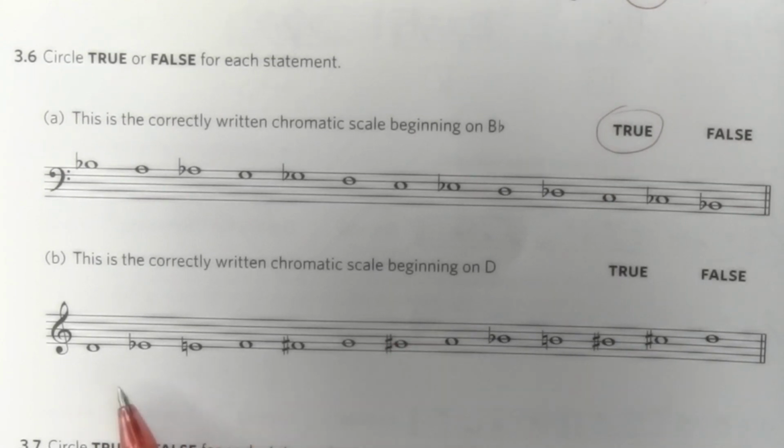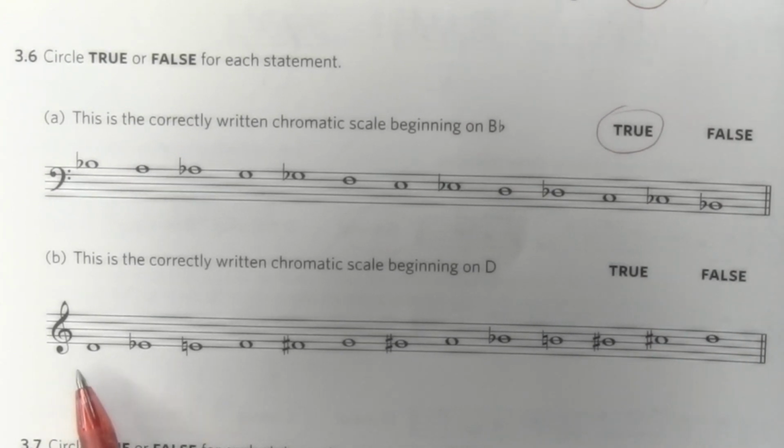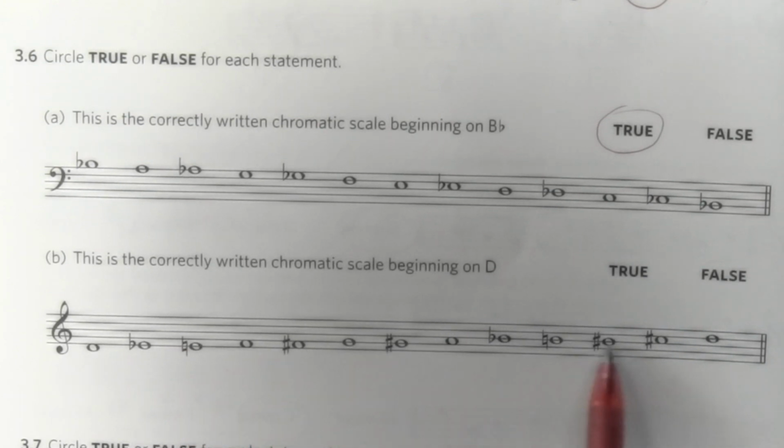Is this a correct chromatic scale beginning on D, ascending? It starts and ends on D. And let's see the number of notes: 1, 2, 3, 4, 5, 6, 7, 8, 9, 10, 11, 12, 13. There are 13 notes, so it could be correct.